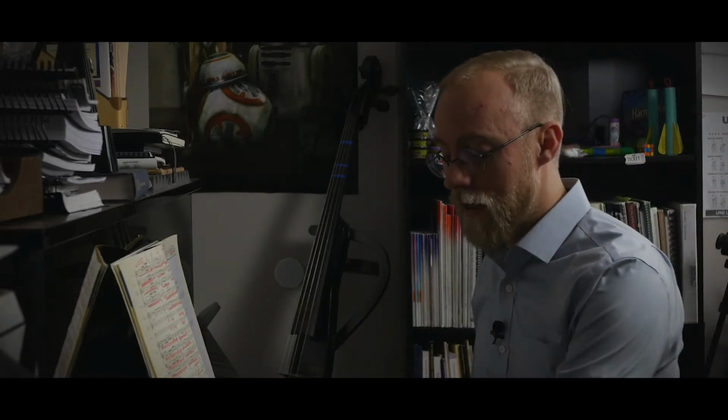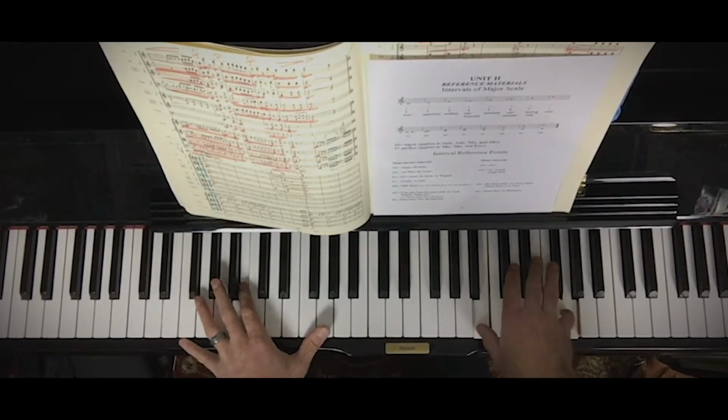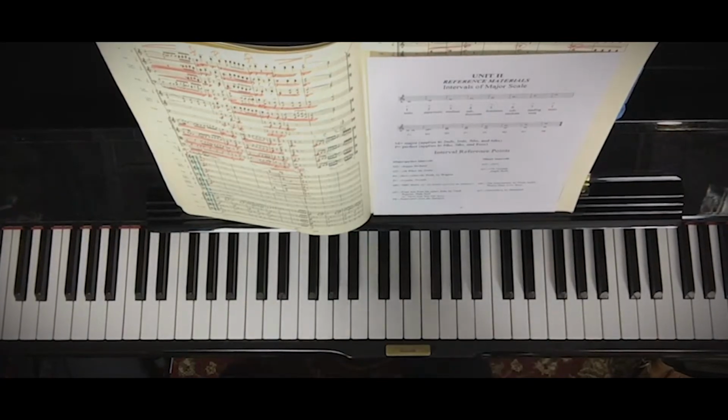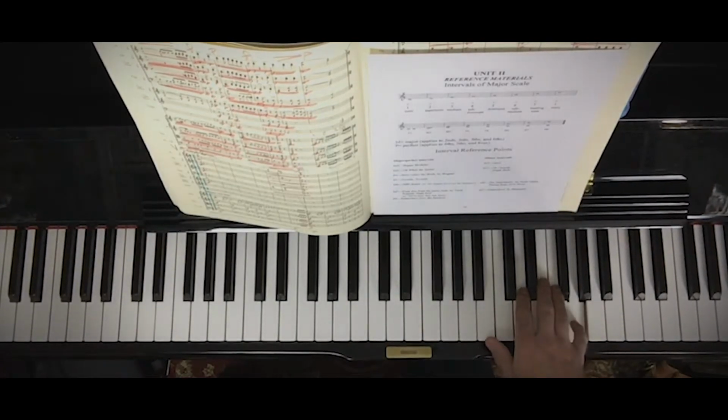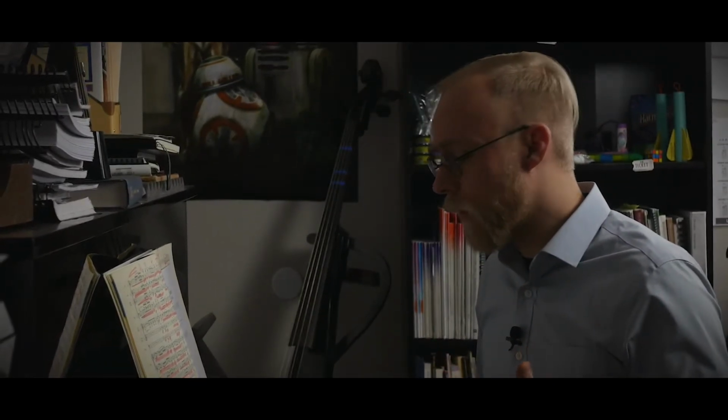I played a Chopin Nocturne years ago to get into college, to audition into my undergrad, and it had an opening minor sixth. And that opening minor sixth, every time I heard that, I thought about the Chopin Nocturne. So that minor sixth could be Chopin. It could be the opening of The Entertainer by Scott Joplin.